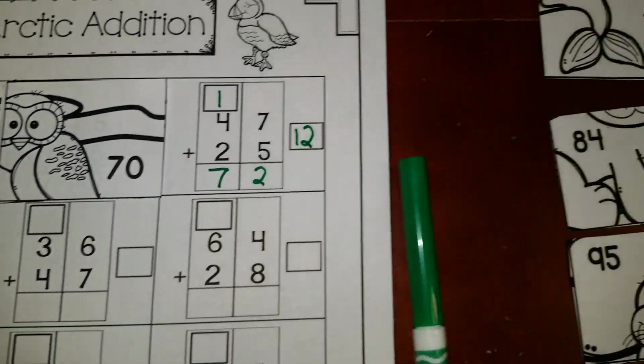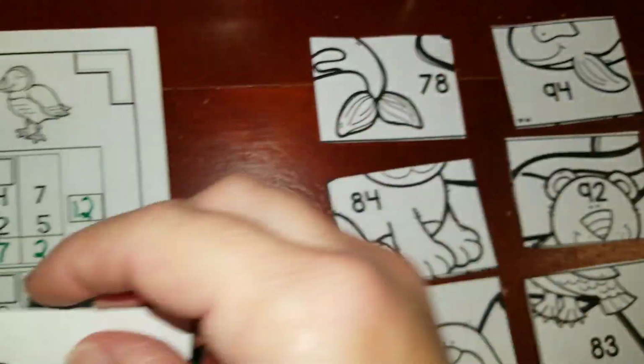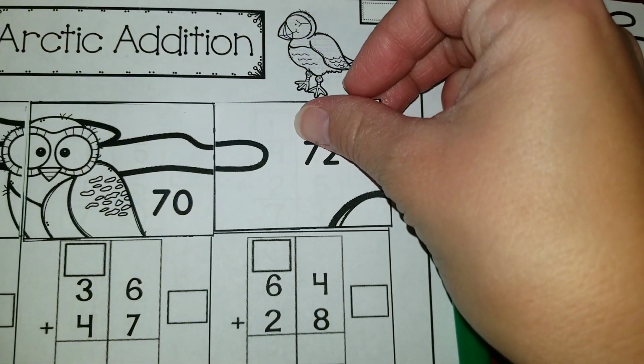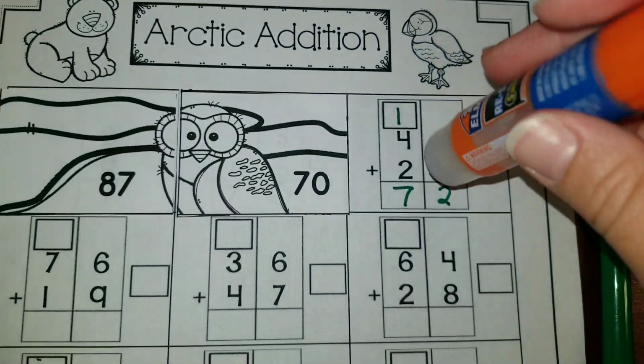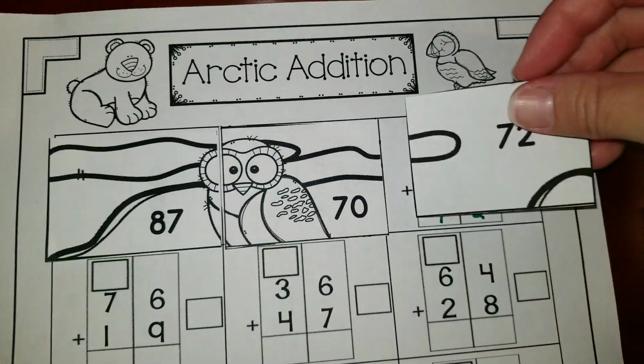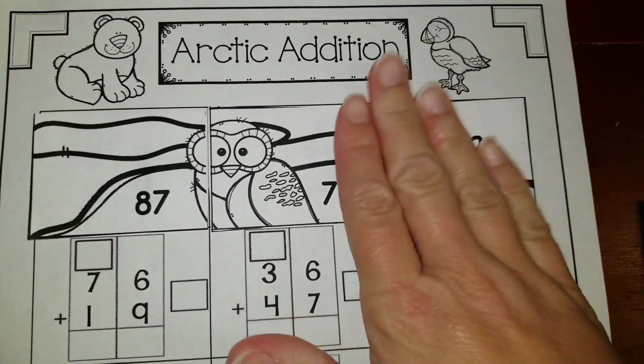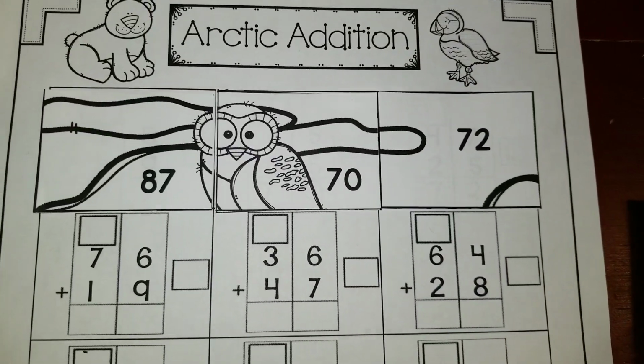So let's look for number 72. Oh, I just found it. This is number 72. So 72 is gonna come right here. I grab my glue, put some glue here, and I'm ready to put my 72 right there.